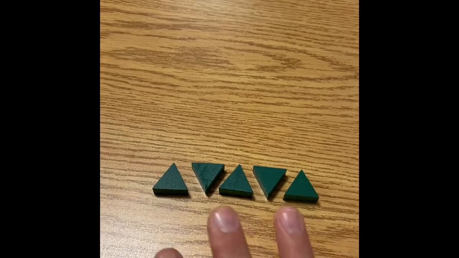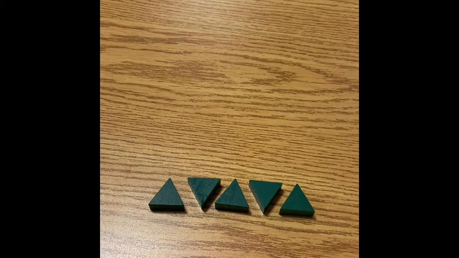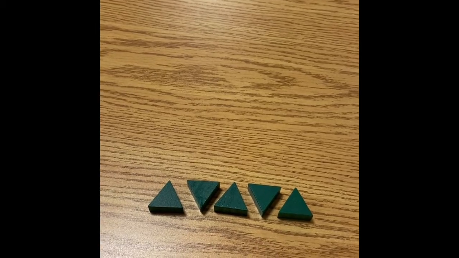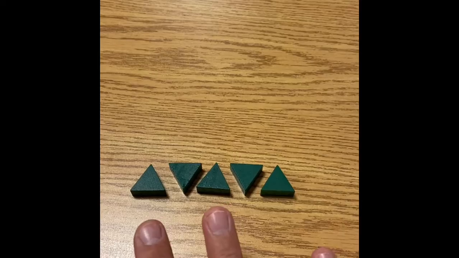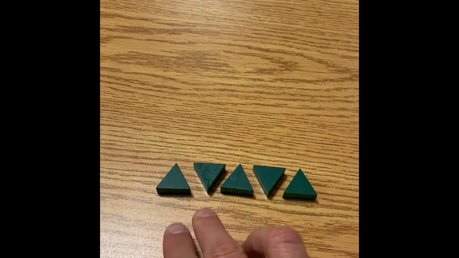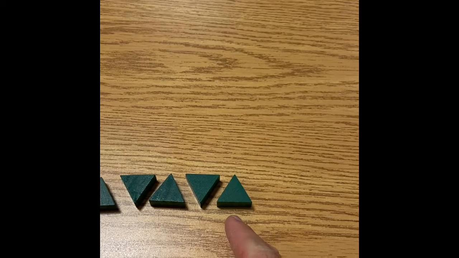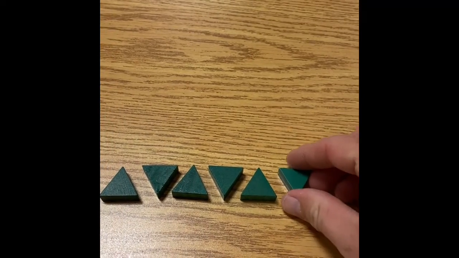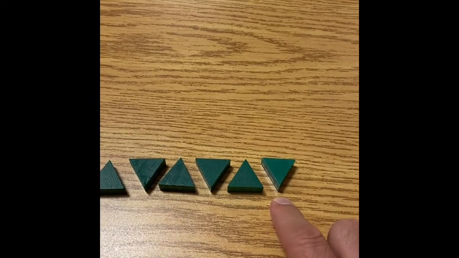So you could use squares, triangles, trapezoids, hexagons, any type of shape, a diamond maybe, or a rhombus, to help you with a repeating pattern. So the repeating pattern though, it always repeats itself, like I have here. So at the end, I finished with a right side up triangle. I'm going to finish it with one that's pointing down, upside down triangle, okay?